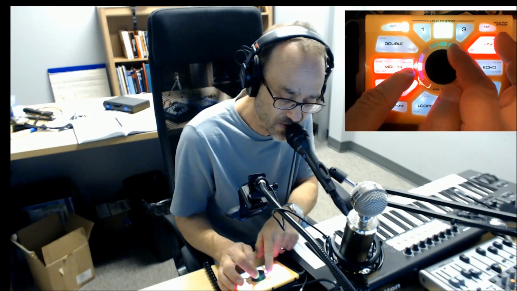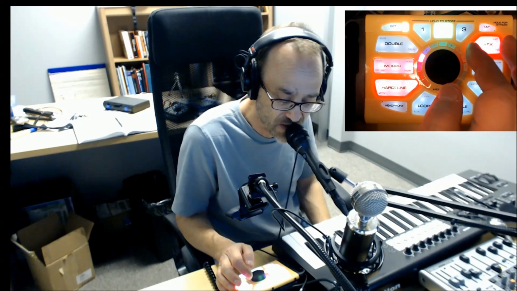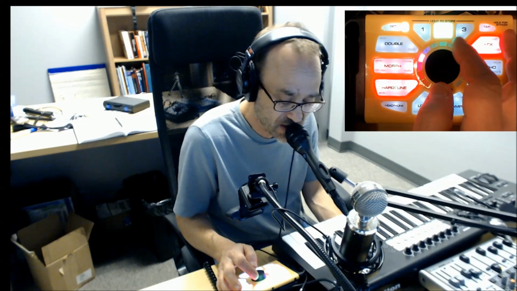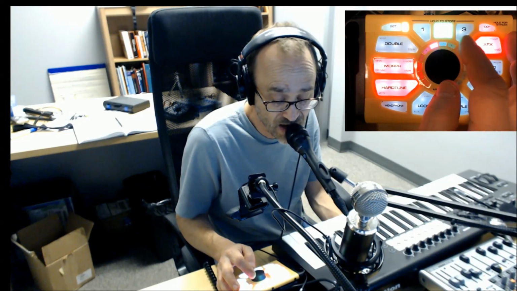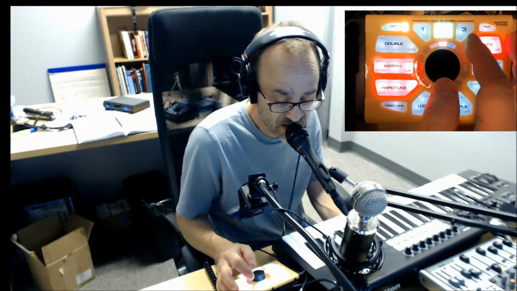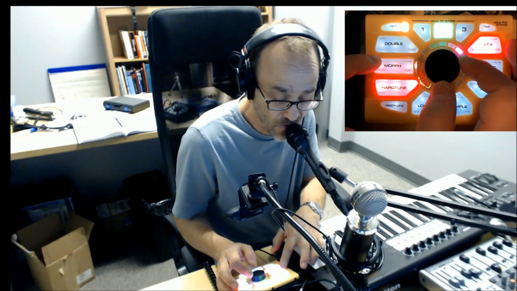Now I can go through other modes, other waveforms. Here's another synthesizer waveform. More detune, yeah. This is a pulse wave, very narrow pulse. This is multiple pulses, detune. Even more detune. I think this is pulse width modulation.